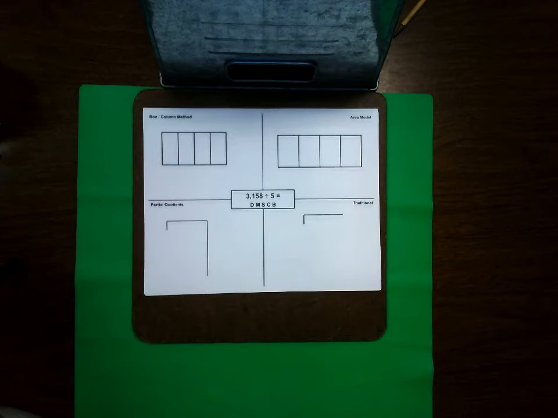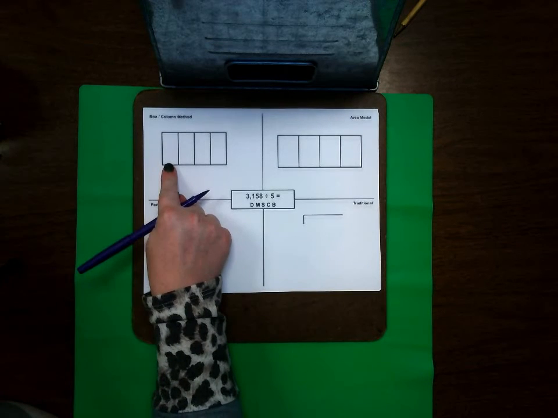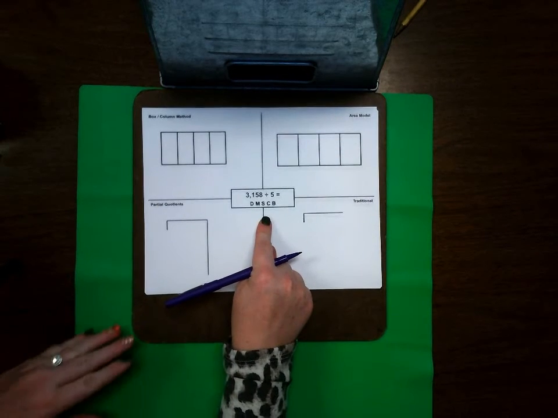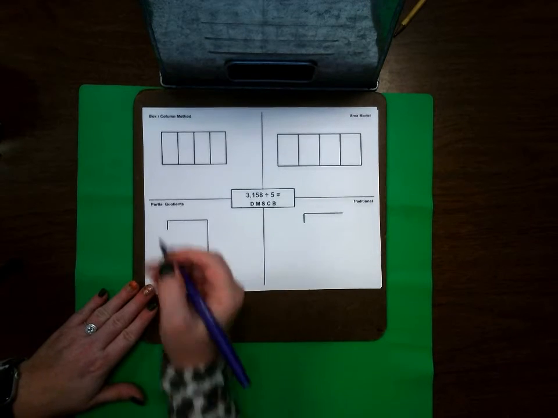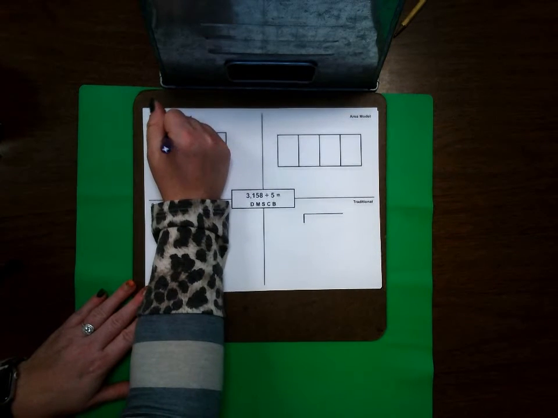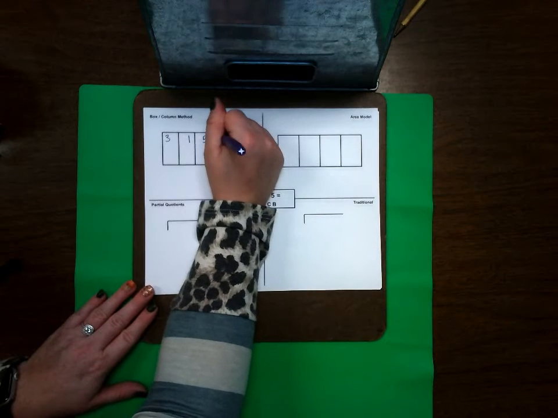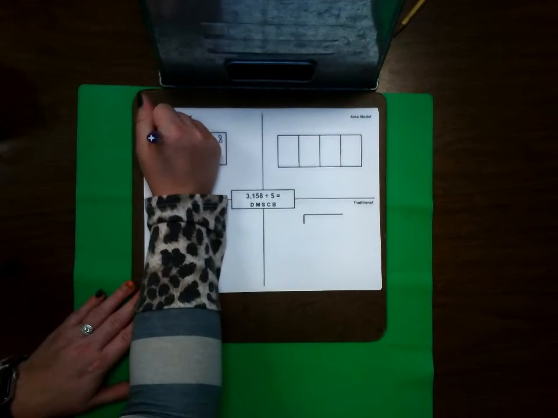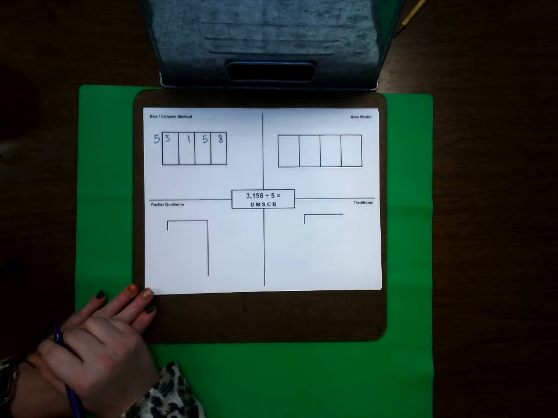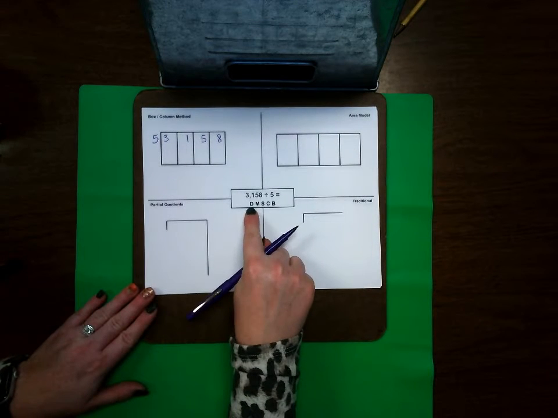Let's get started. So we're going to start with the box or the column method with this problem right here. So I'm going to write the number in each of the boxes. We're working all on 4-digit numbers today. All right, and I put the acronym down here.